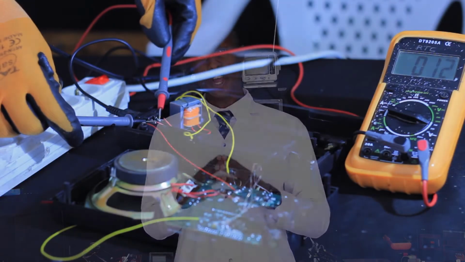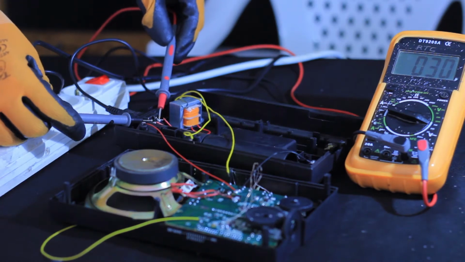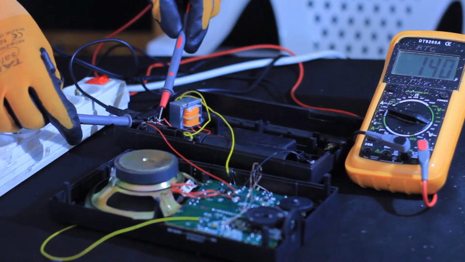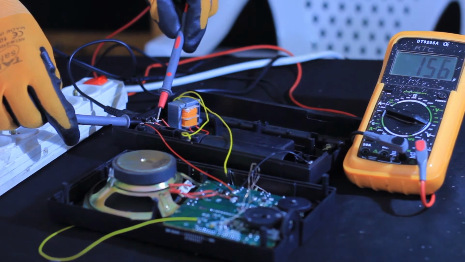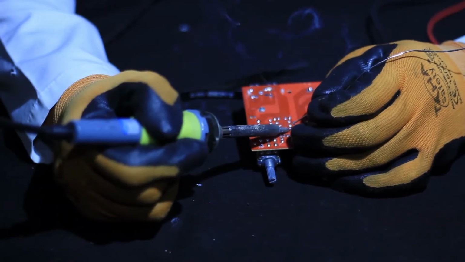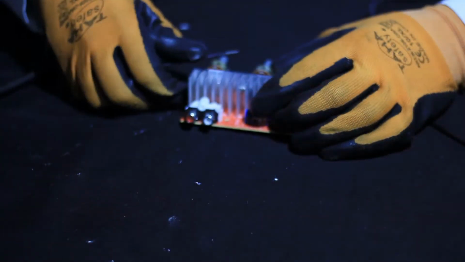Firstly, we are going to see together the general faults that occur in the radio receiver amplifier and how to diagnose them. The first is when there is no input voltage: the power supply is connected well, but when you check the radio amplifier circuit there is no input voltage. That's the main fault which occurs in the radio receiver amplifier.